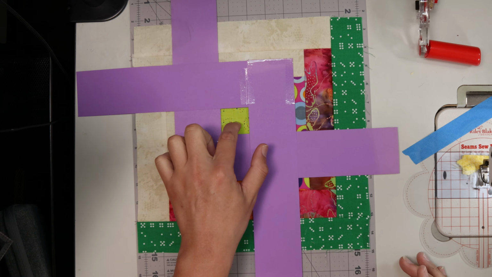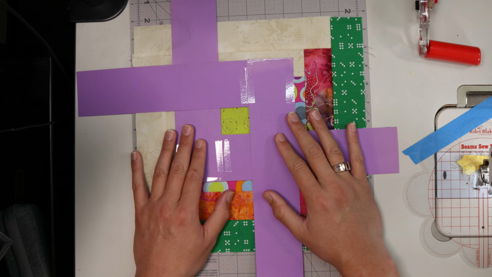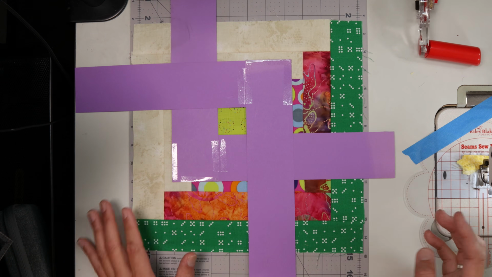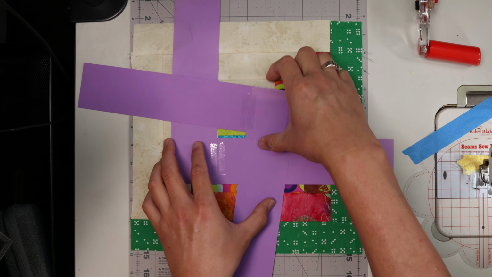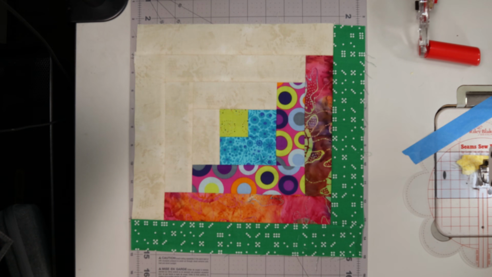Traditionally, a log cabin usually starts with a center square that is a red colored fabric. We're not going to do a traditional style. You can basically just choose any color fabric that you want to. People make that center square in various sizes. Some go as small as 1.5, and some go as large as 2.5 inches. The larger the square, the larger each of the strips that get sewn or attached to it. You basically want to keep it to the same width.